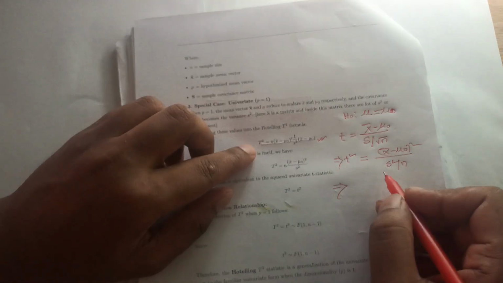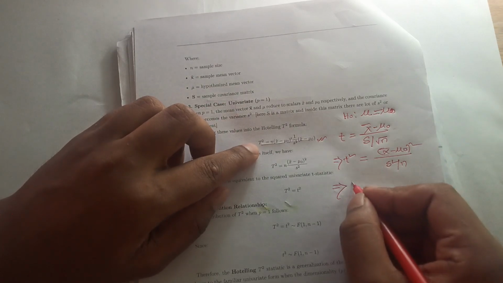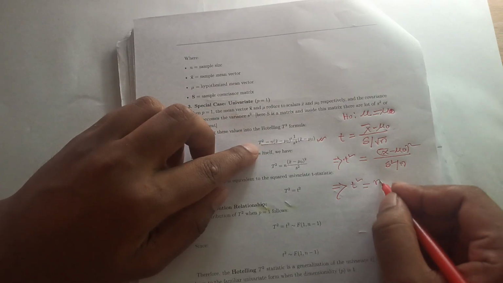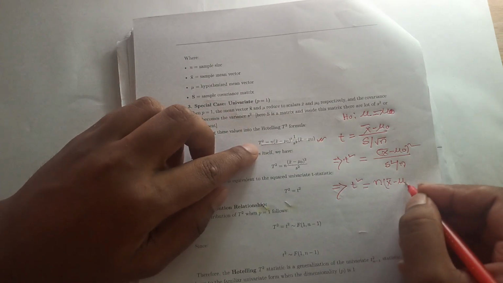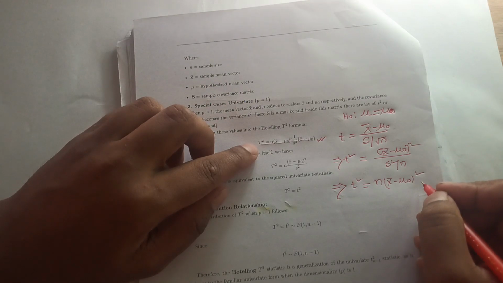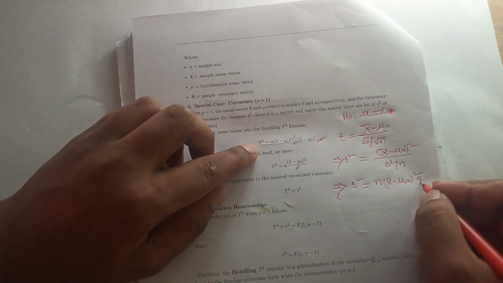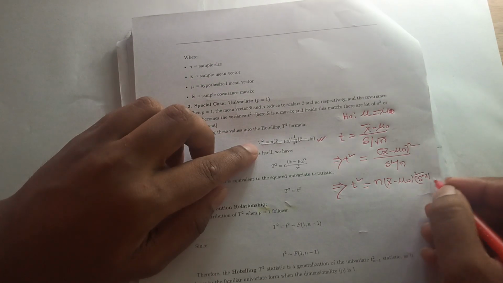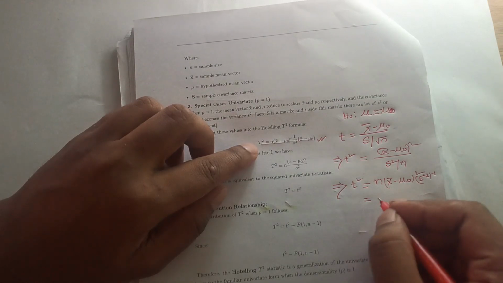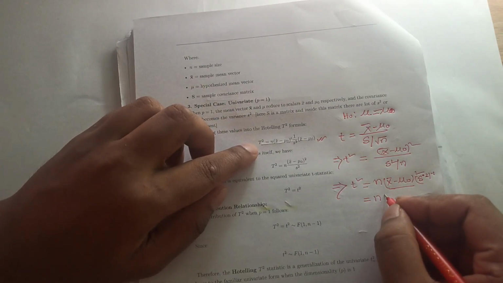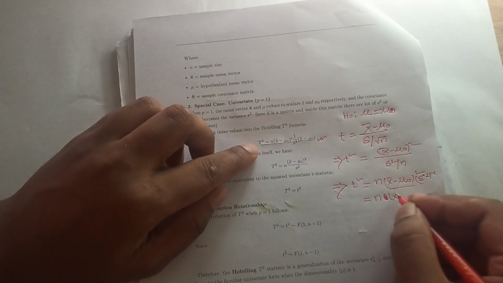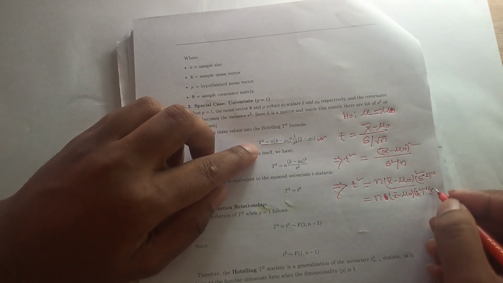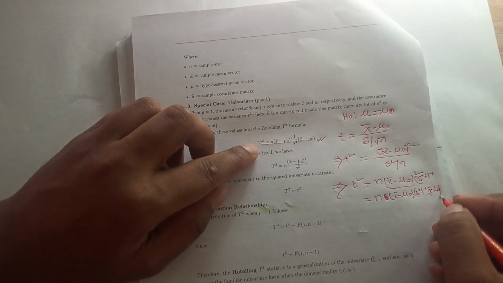Basically we need t square here, and this n will be multiplied like this: n times x bar minus mu naught whole square, and s square can be written as s to the power of minus 1, the inverse. You express that in two parts: t square is equal to n times x bar minus mu naught, s square inverse, x bar minus mu naught.